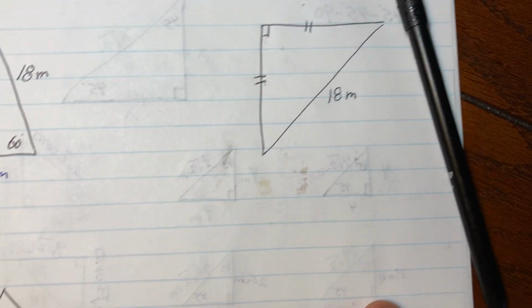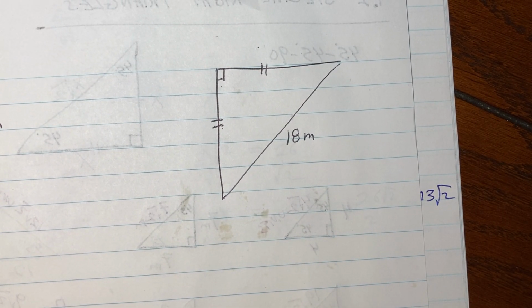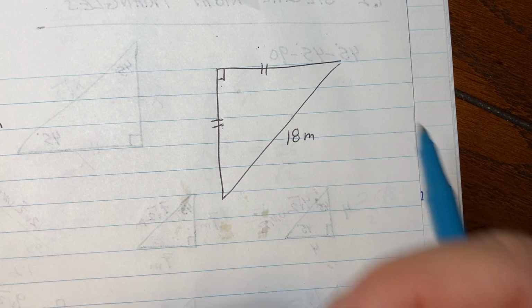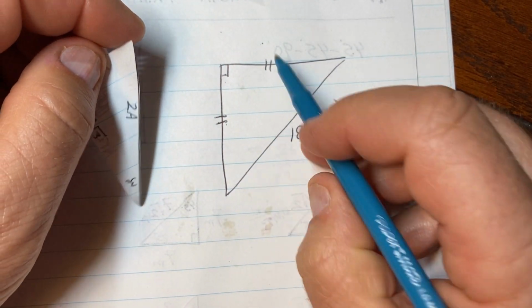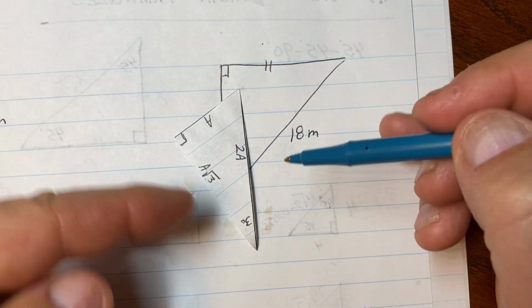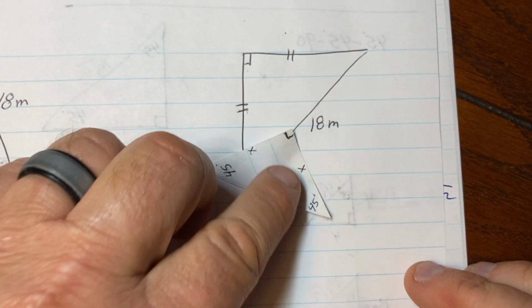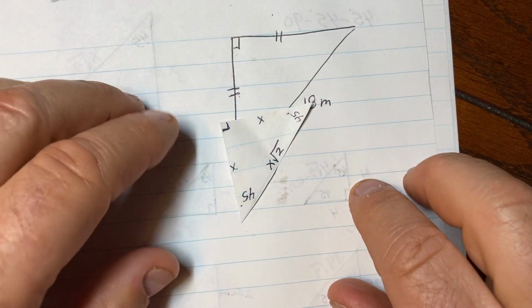How about this one? Boom. Okay. How do you know if it's a 30, 60, 90? It doesn't say it's isosceles right. So it's not that one. Nope, it's this one. Now you have to start looking, is it a 30, 60, 90 or a 45, 45, 90?